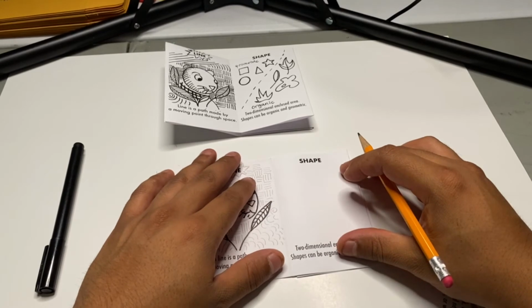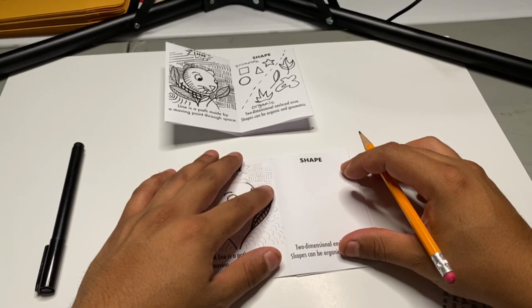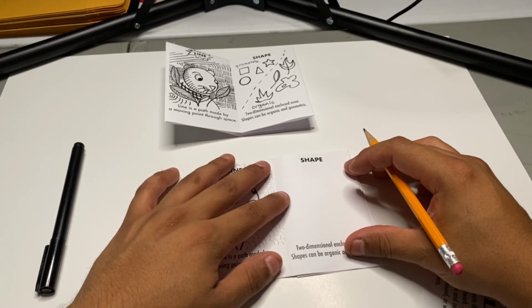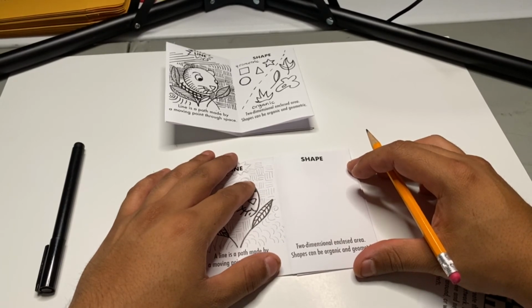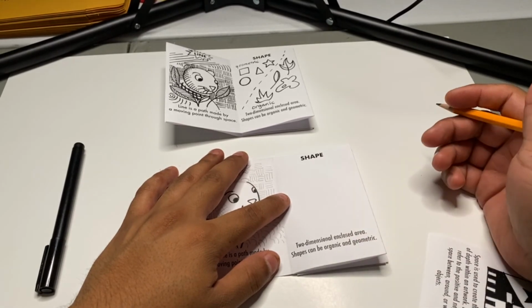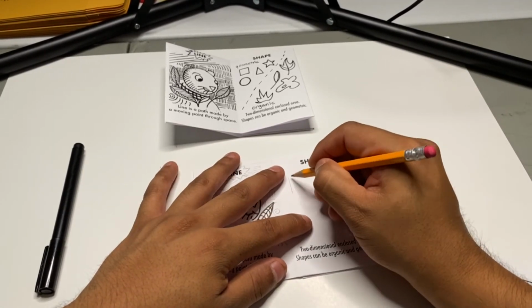As opposed to that would be geometric shapes. Geometric shapes would be squares, circles, rectangles, triangles, anything like that. So for this page, all you're going to do is provide at minimum just 2 examples. So 1 geometric and 1 organic. And it could be as simple as drawing 1 square.